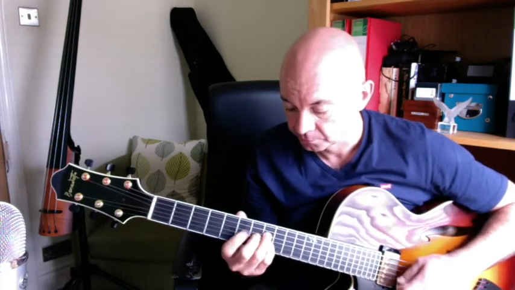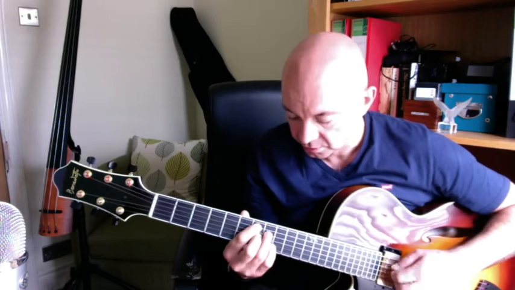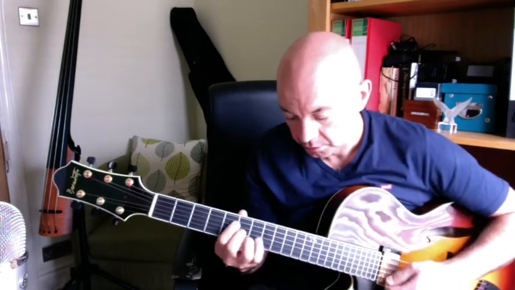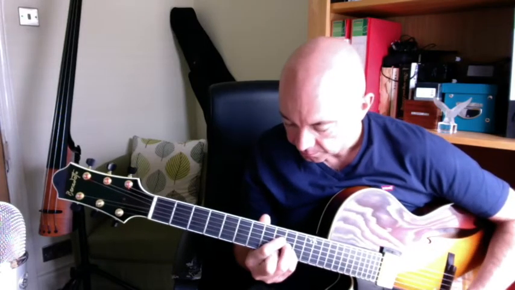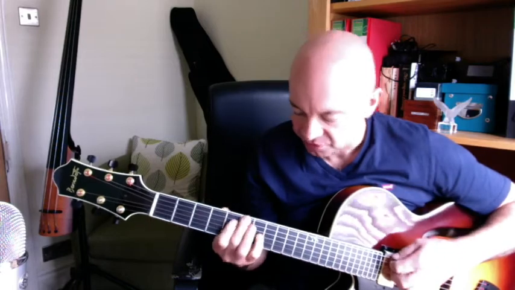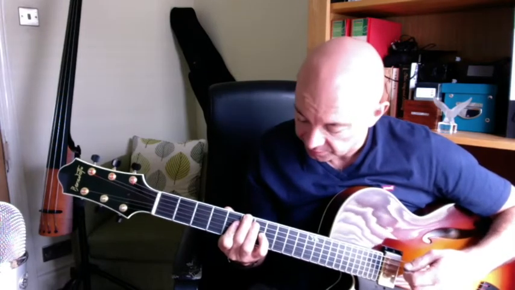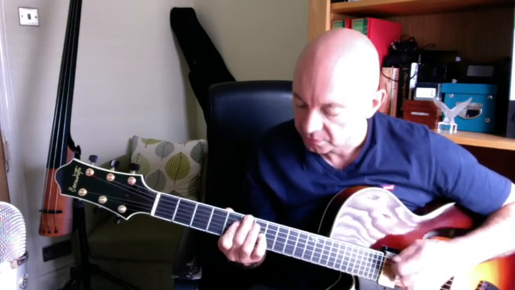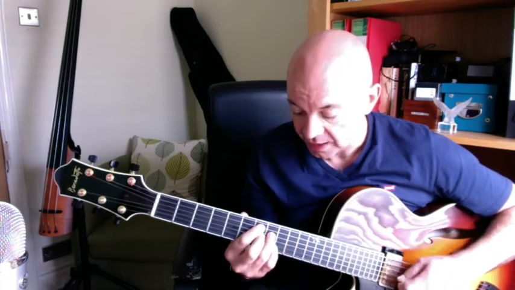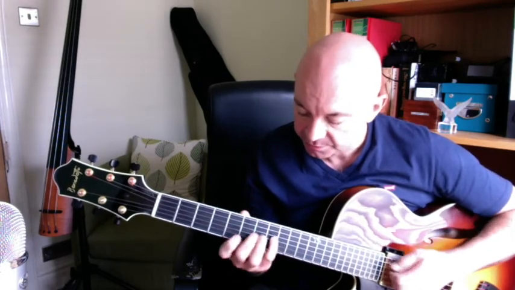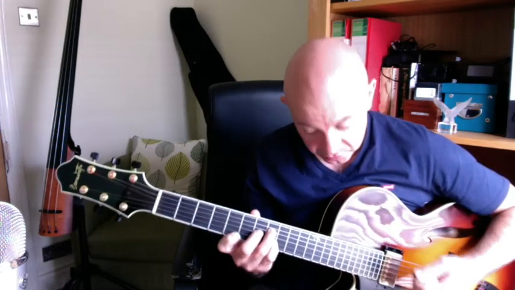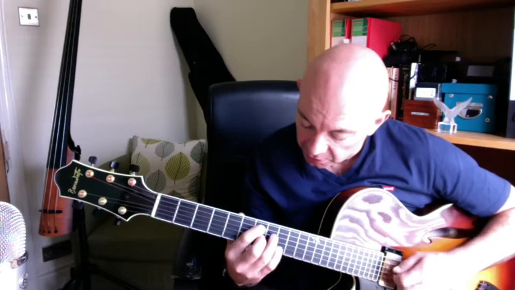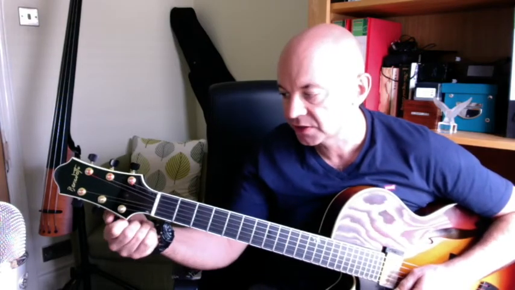So, and the rhythm goes 1, 2, 1, 2. So it's coming in on the and of 2. So there's E minor 7 flat 5. Forgive me. It goes 2 and 3 and 4 and. So that's based around an E minor 7 flat 5 chord, but creating a melodic line just by arpeggiating the chord.